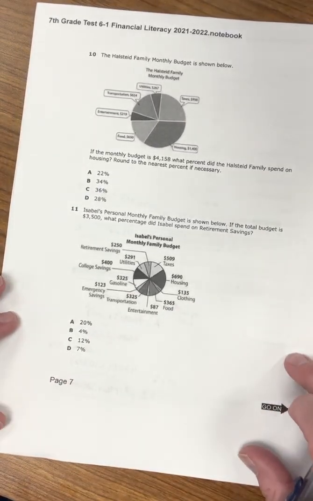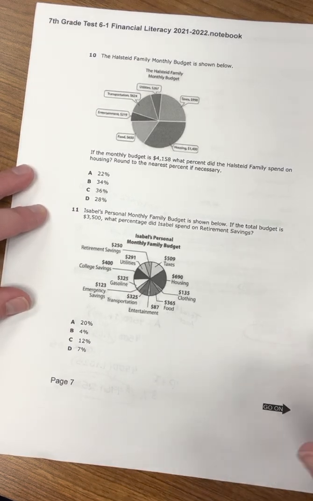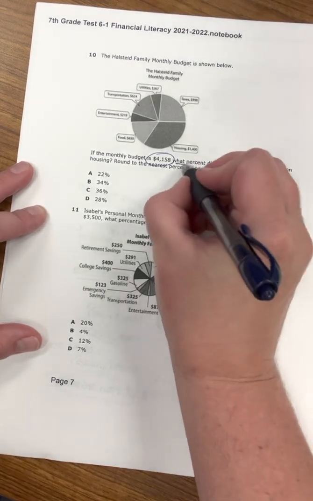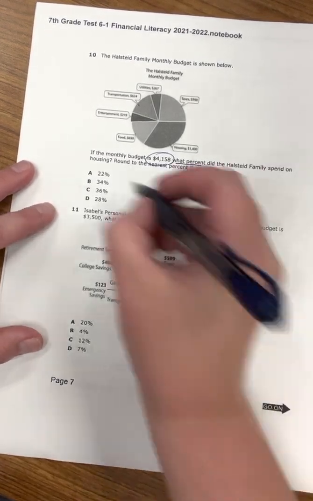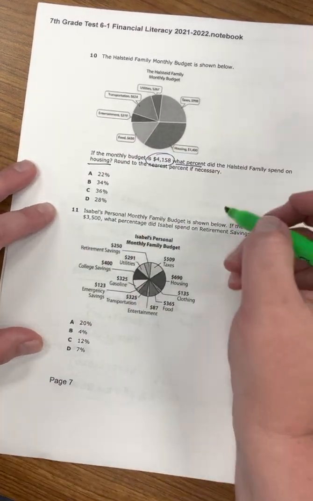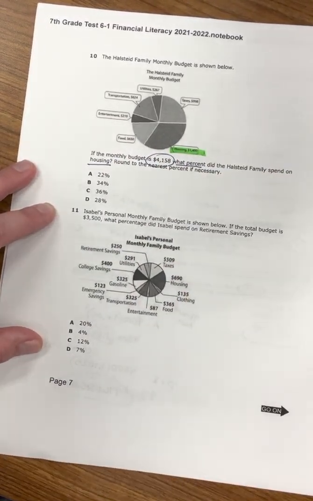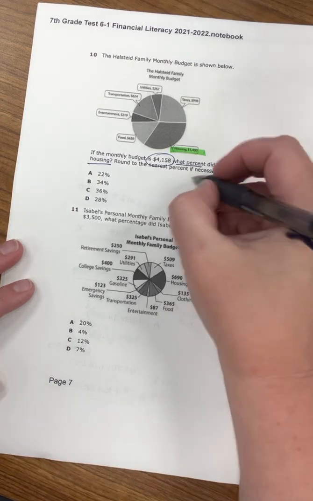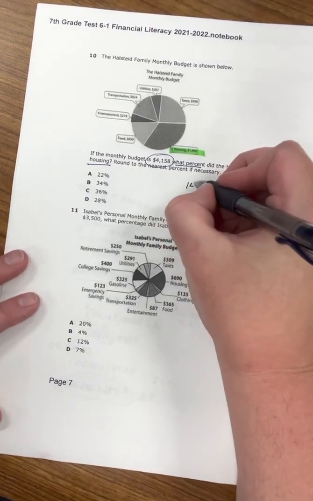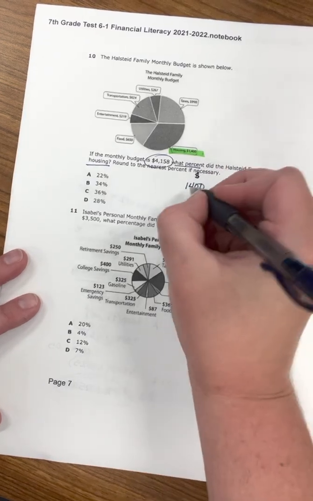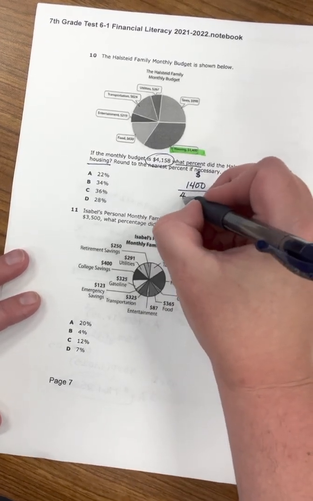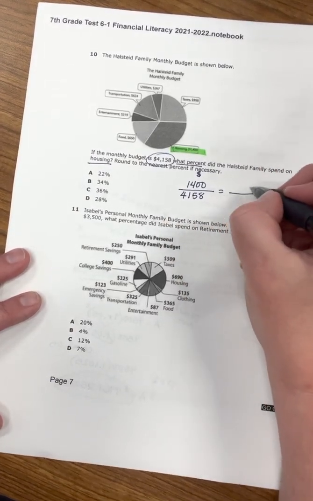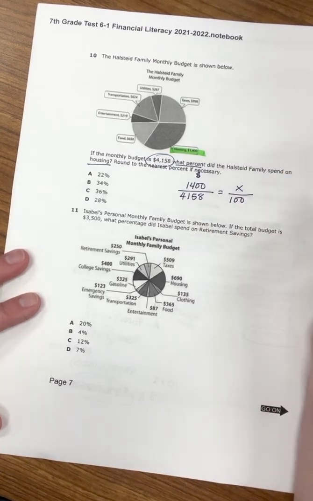Question number 10. The Halstead family monthly budget is shown below. If the monthly budget is $4,158, what percent did the Halstead family spend on housing? So let's go look at housing. Housing is $1,400. So we're going to set up a proportion. $1,400 is part of the total budget of $4,158 would be equal to X over 100.